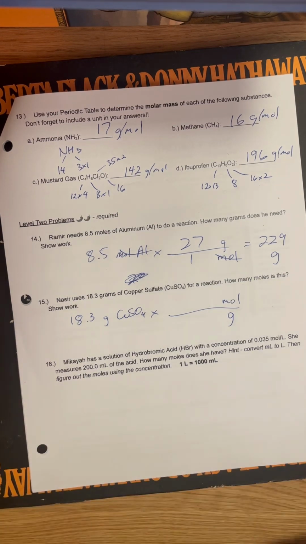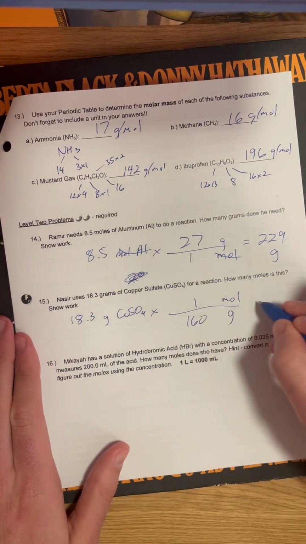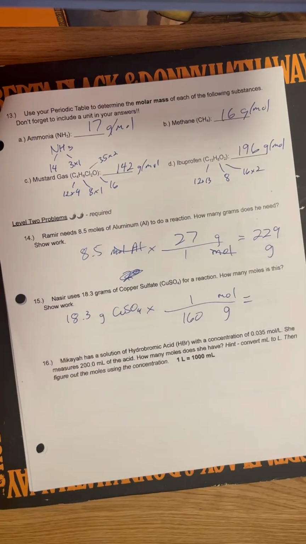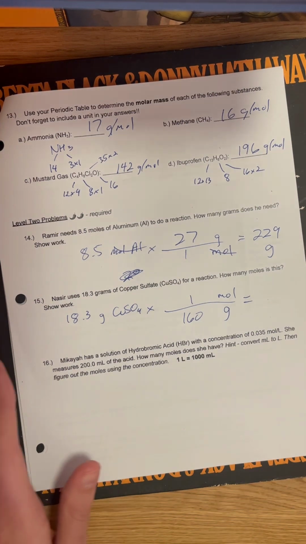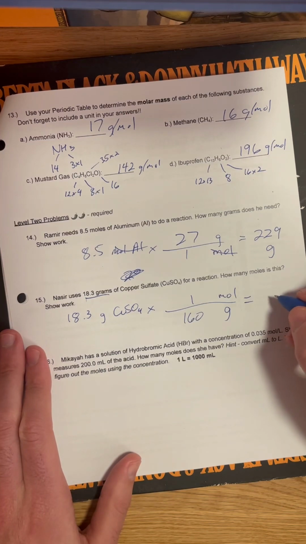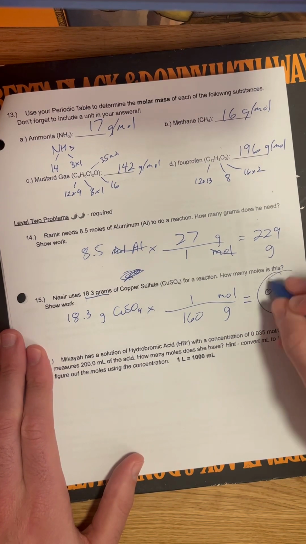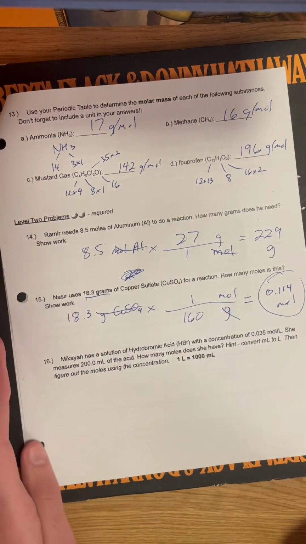All right, copper sulfate. You could use your periodic table. You will need to on the midterm. I'm going to Google that. The molar mass is about 160. So keeping those 3 sig figs, 0.114 moles. I see those grams cancel out.